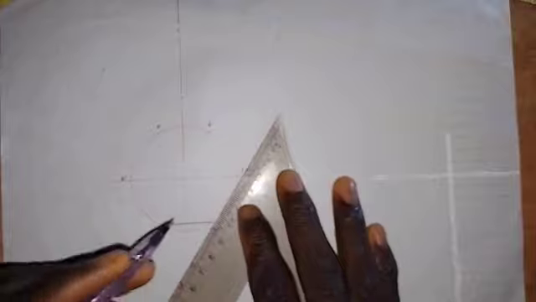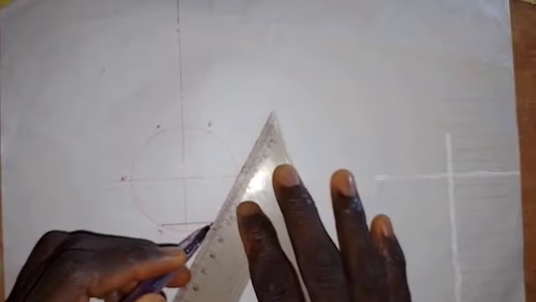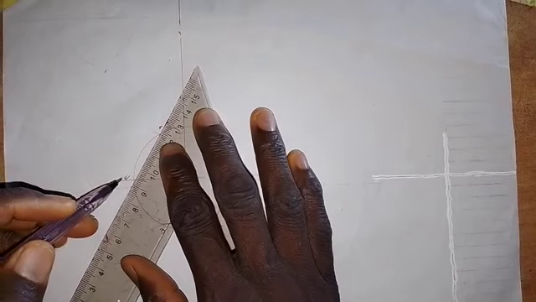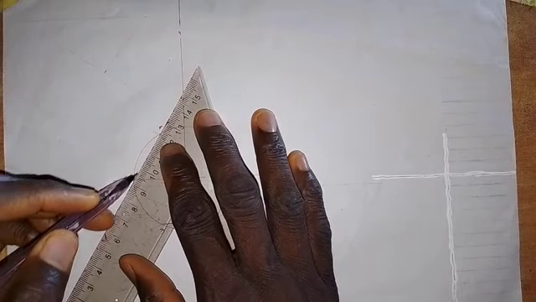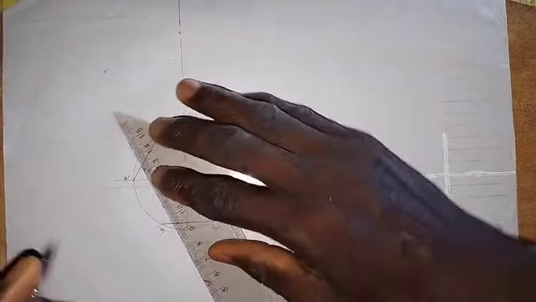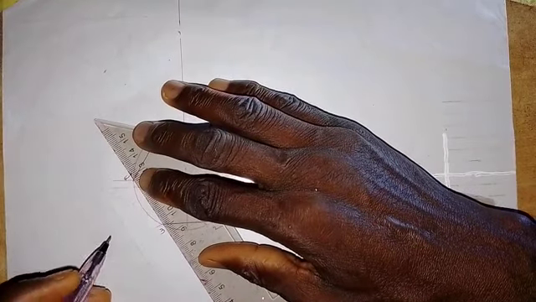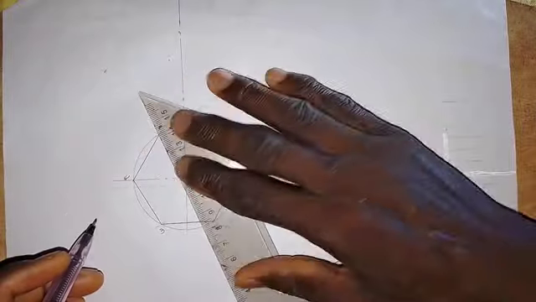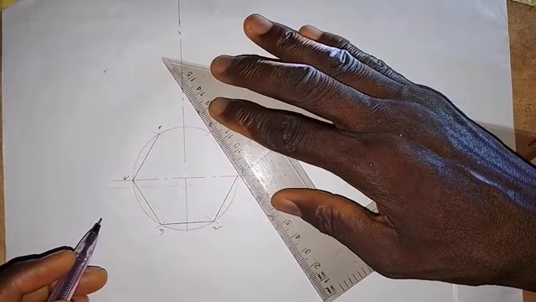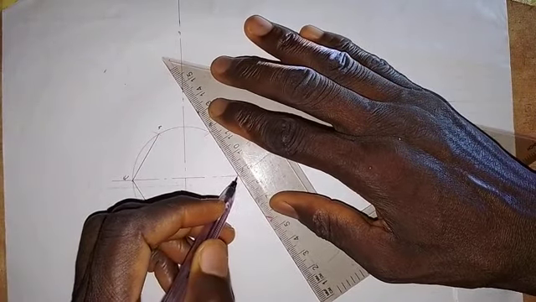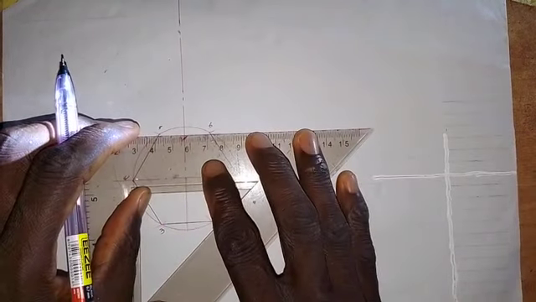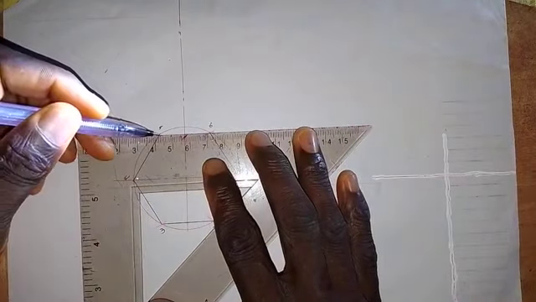So we join 1 and 2 together. We have joined 2 and 3 together. We join 4 and 5 together. Then we join 3 and 4 together like this. Okay, so we join 1 and 6 together. Then we join 5 and 6 together like this.